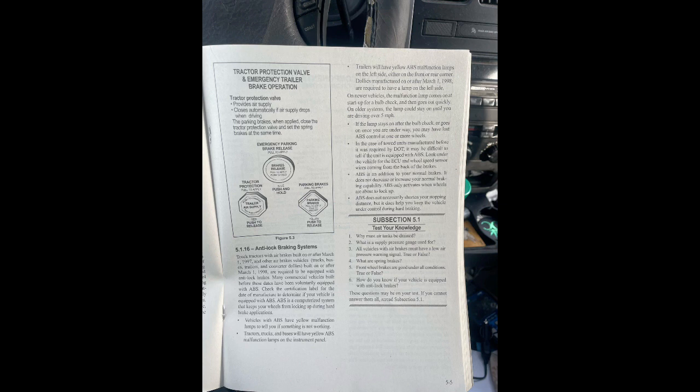ABS is an addition to your normal brakes. It does not decrease or increase your normal braking capability. ABS only activates when wheels are about to lock up. ABS does not necessarily shorten your stopping distance, but it does help you keep the vehicle under control during hard braking.